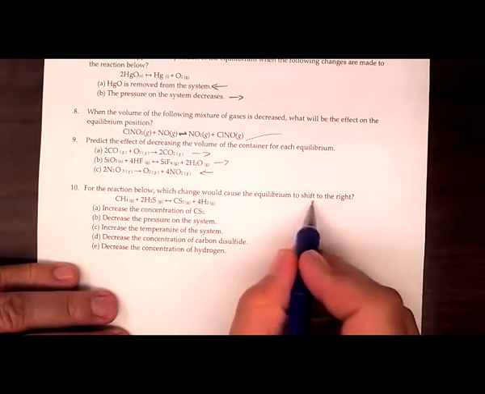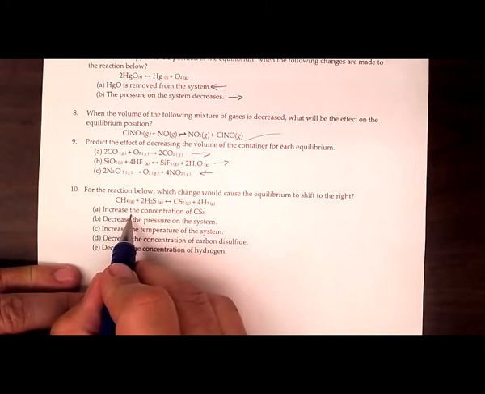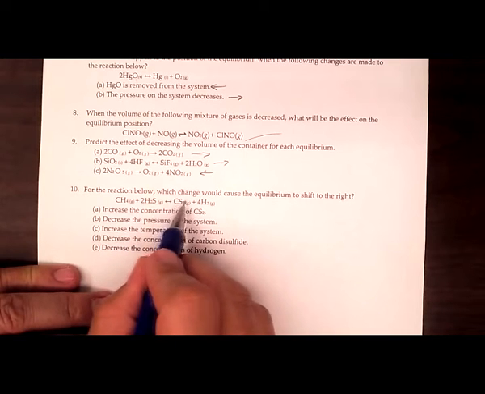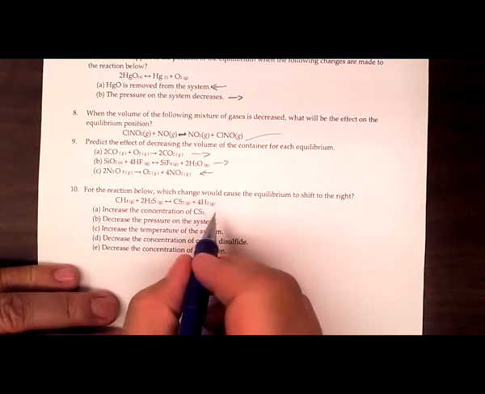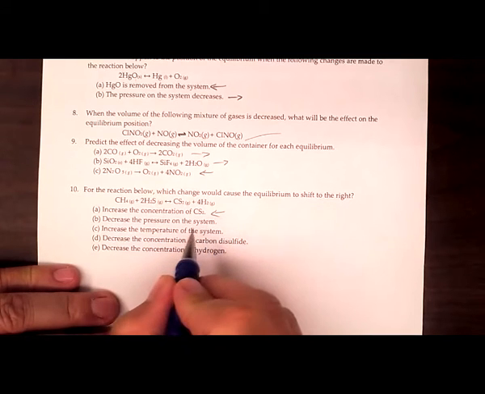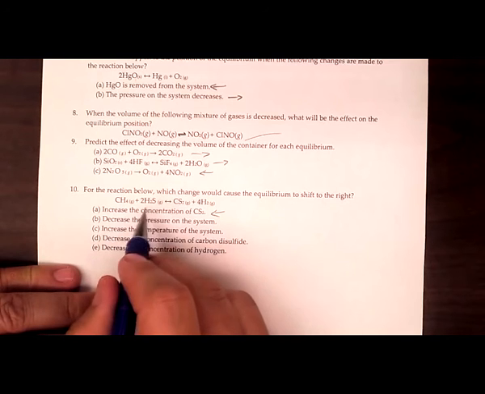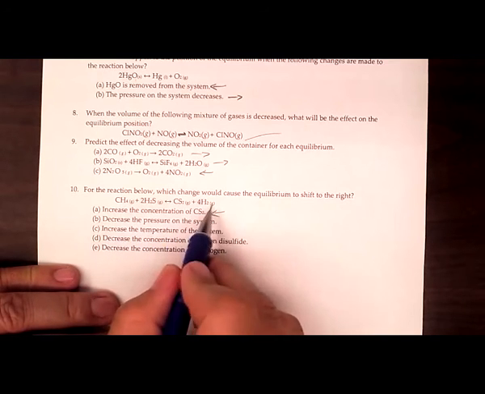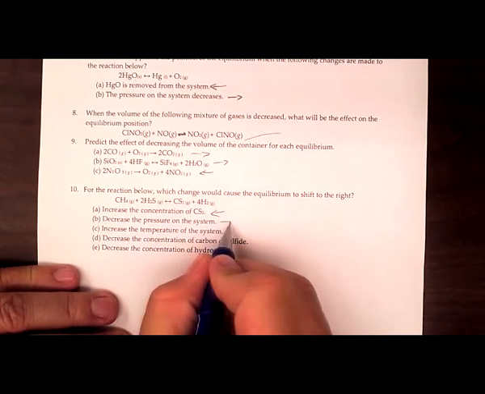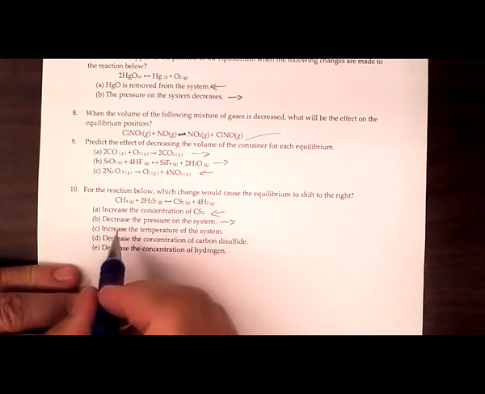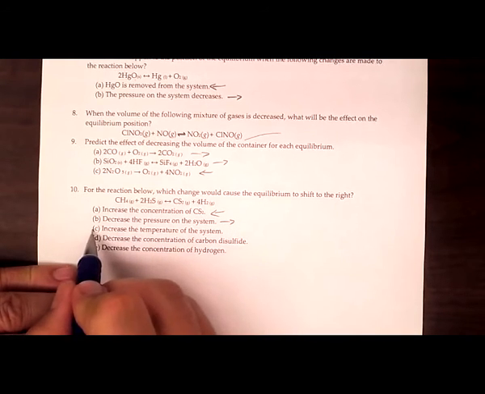If I'm looking to shift to the right, increase the concentration of CS2. Increase this side makes something on this side make that the strong side, meaning it'll go left. Decrease the pressure means it'll go toward the side with more gas molecules, and that is 3 versus 5. So that should go to the right. Increase the temperature. You know what? That one's unfair because we don't know where the heat is, so we're going to skip that.